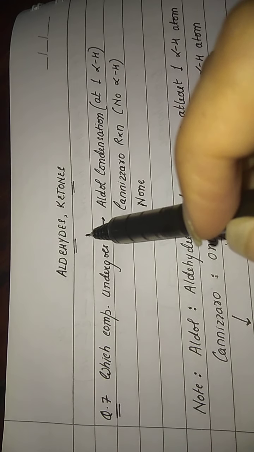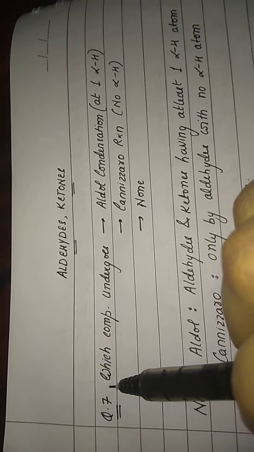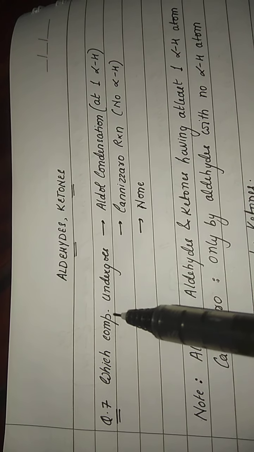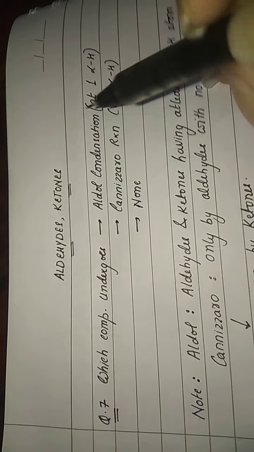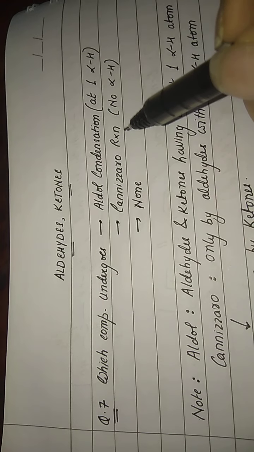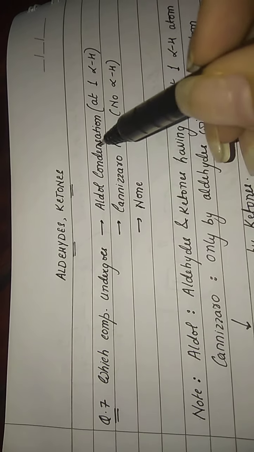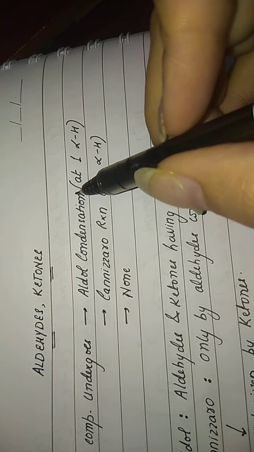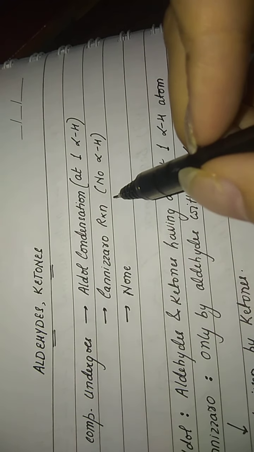So through this video, I am explaining question number 7 from the back questions of aldehydes and ketones. Question number 7 says, which compounds from the following will undergo aldol condensation, which will undergo Cannizzaro reaction, and which will not undergo any one of them. Now for this we need to know the criteria for aldol condensation to occur and for Cannizzaro reaction to occur.